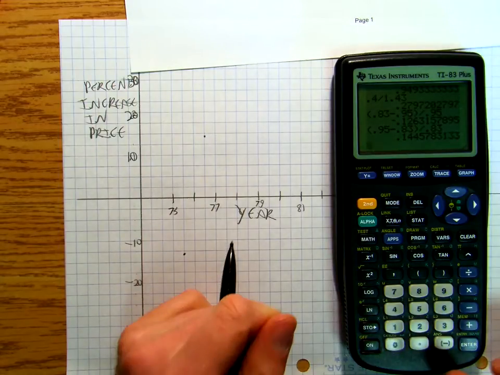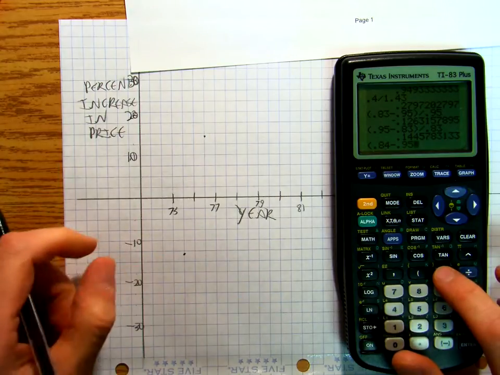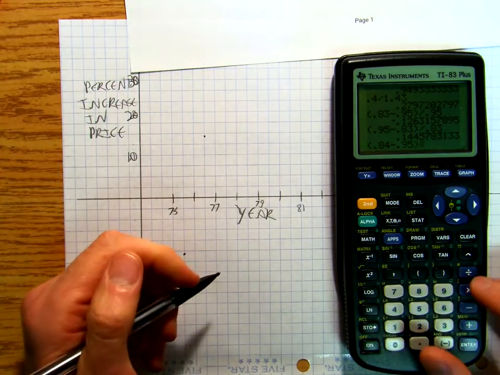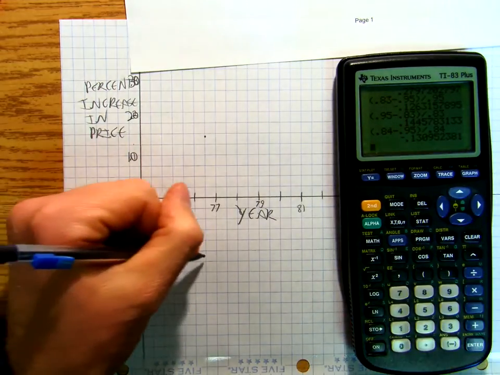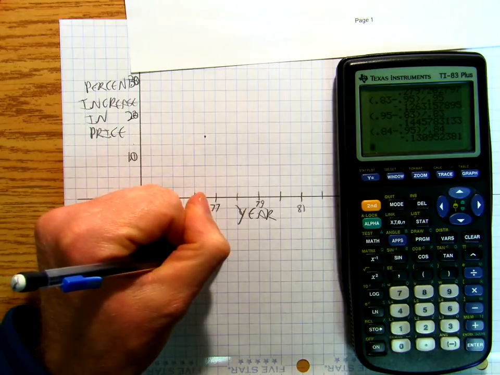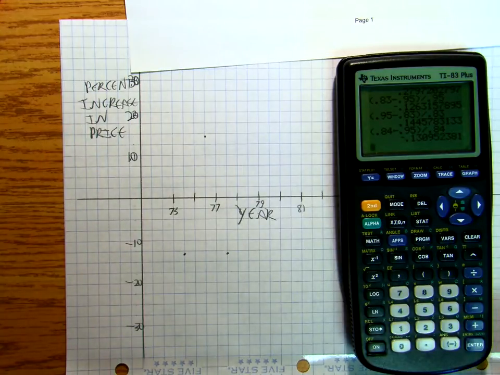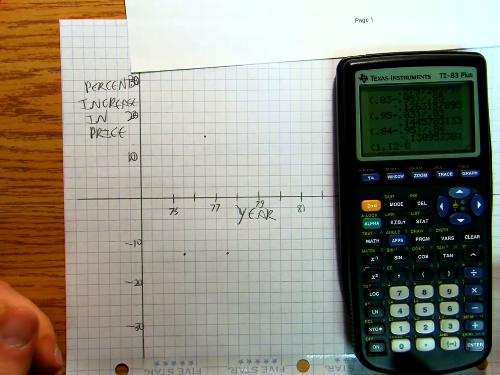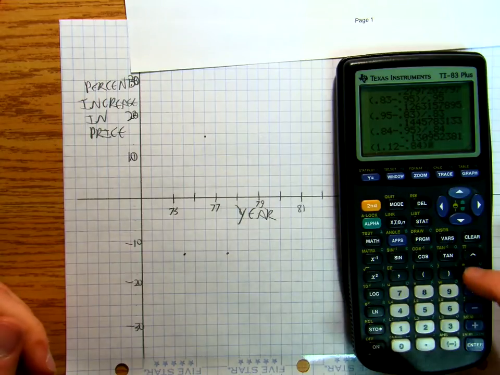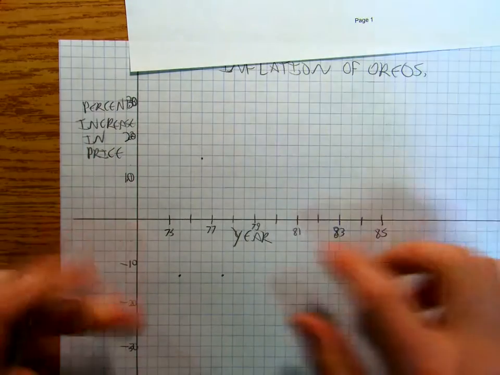Just bear with me. Negative 0.13 again. And then 1.12, that's a big jump. That's 33.33%.